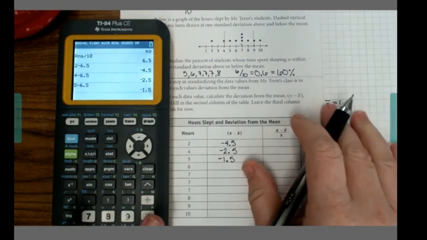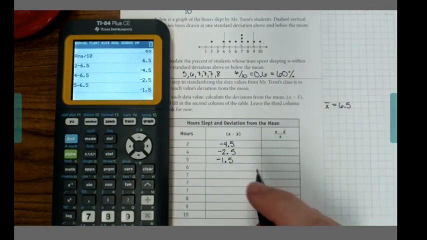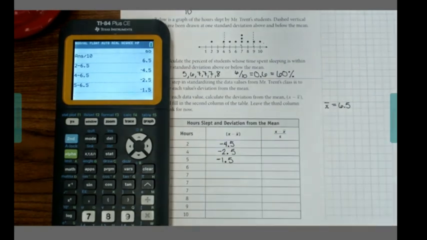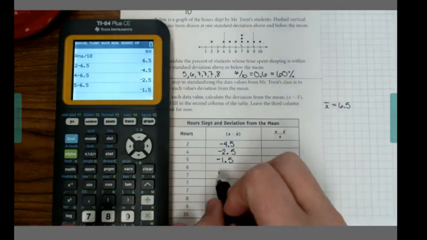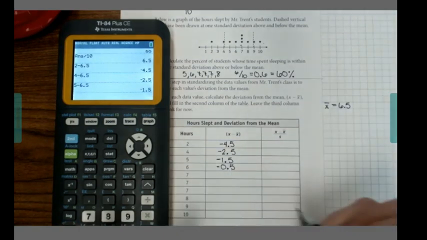Now recall in one of the sections we did earlier when we found the mean absolute deviation, we did the absolute value bars. Here we're not doing the absolute value, we're just subtracting. So this is going to be negative 0.5.